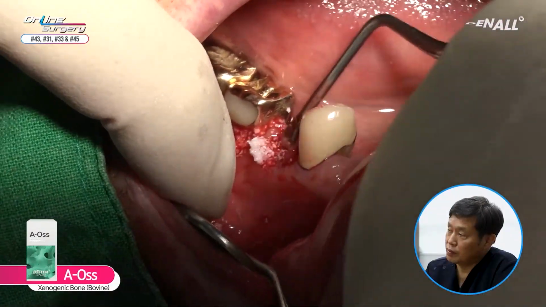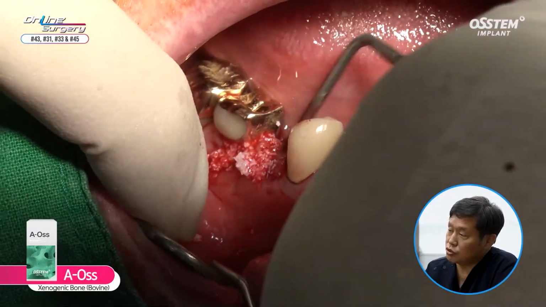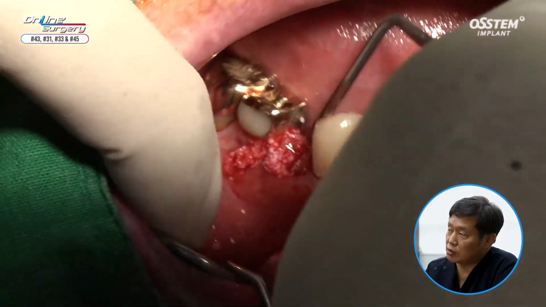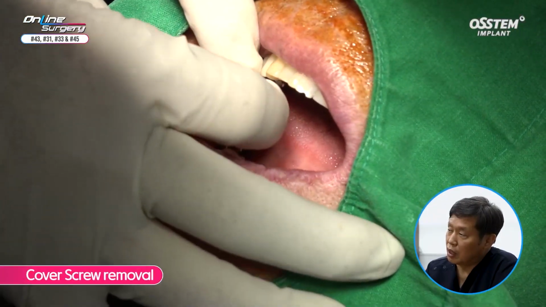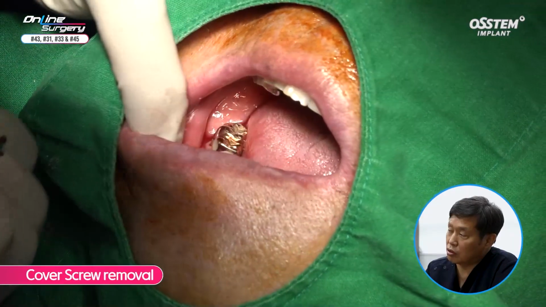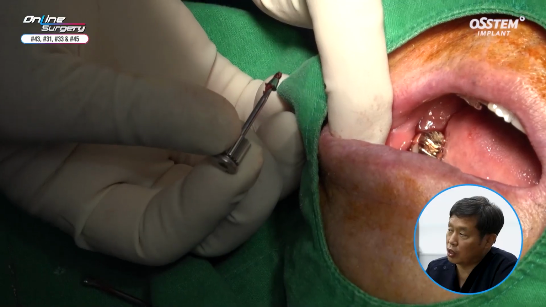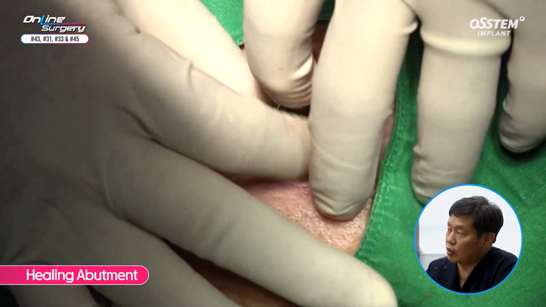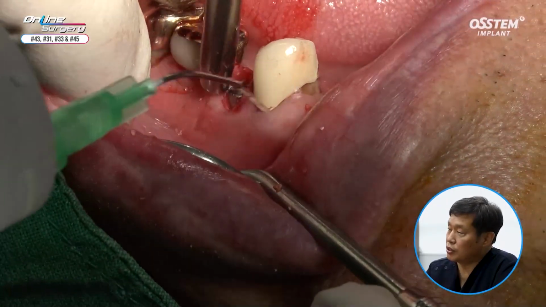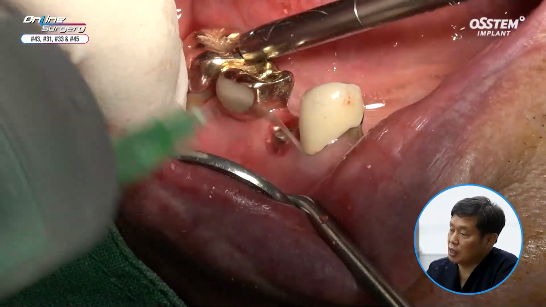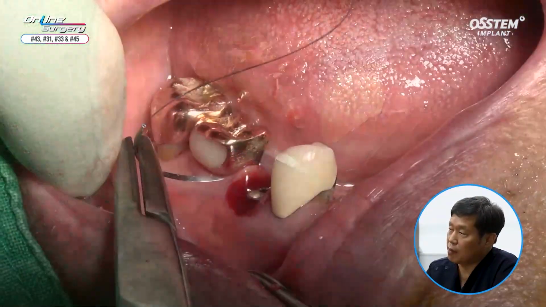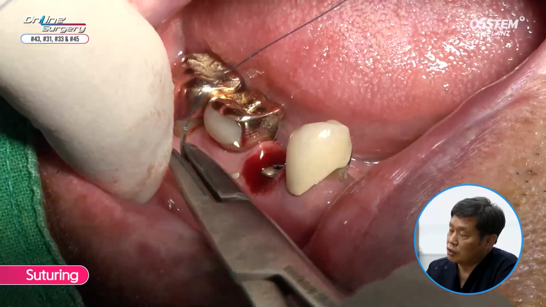And on the buccal side, sufficient bone graft was done in the buccal gap. If there's healing abutment because of contour, bone grafting can become difficult. Cover screw was removed, and in order to prevent graft material going in, healing abutment was connected. You can see that the extraction socket was full.